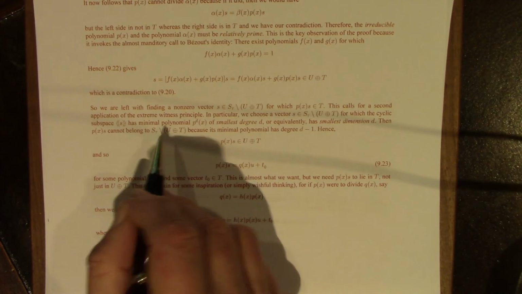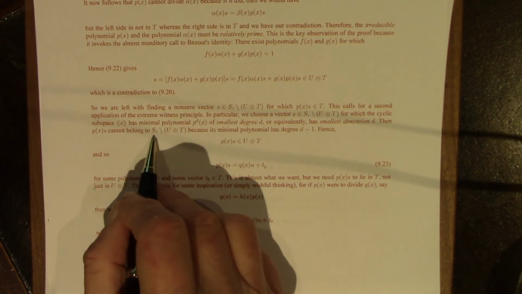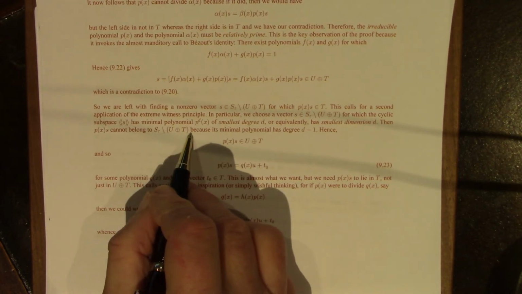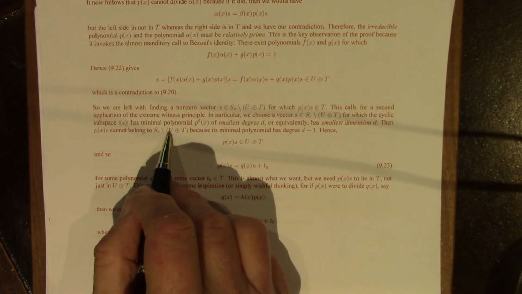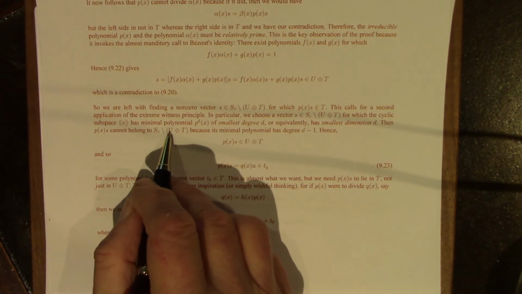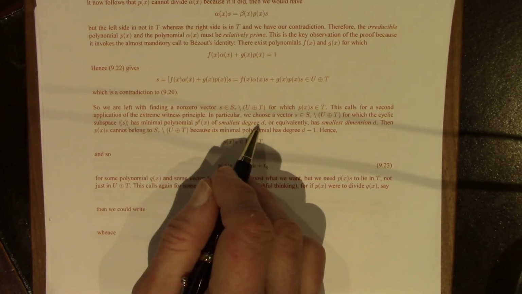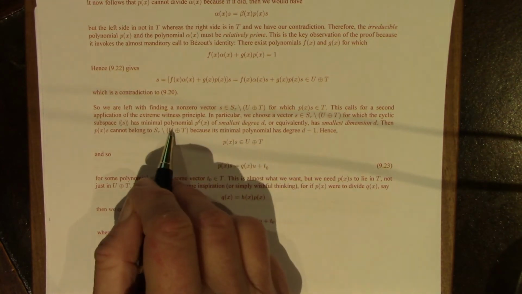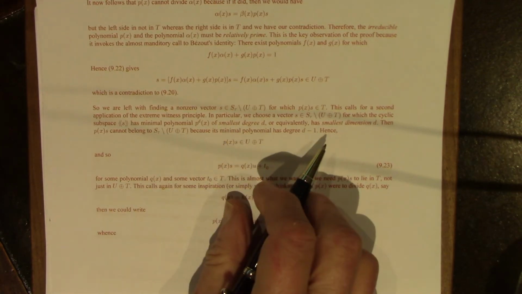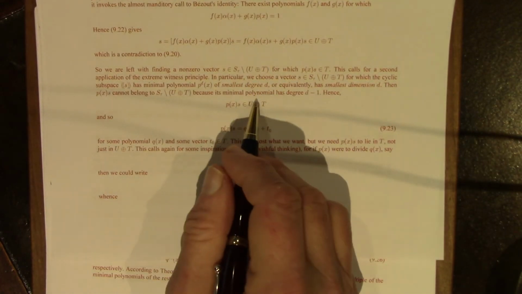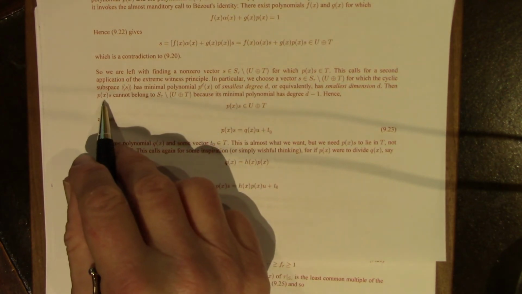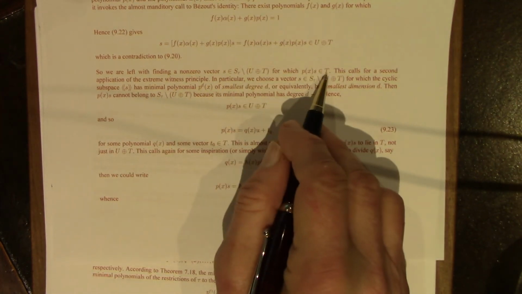Okay. What can we say about p of x s? Well, it cannot belong to the family that we're dealing with here, because its minimal polynomial is p of x to the d minus 1, and we've chosen s to have smallest degree minimal polynomial. Okay, so p of x s, that's after all, we're trying to show it's in T, right?